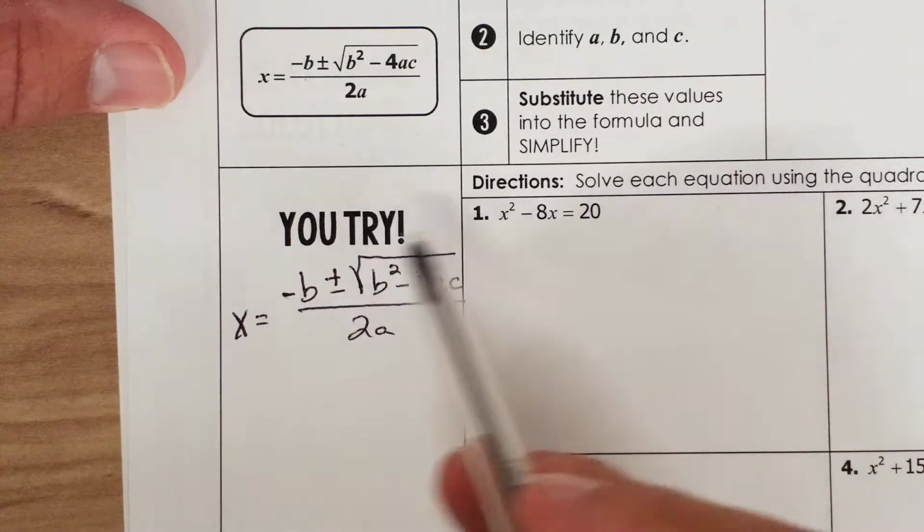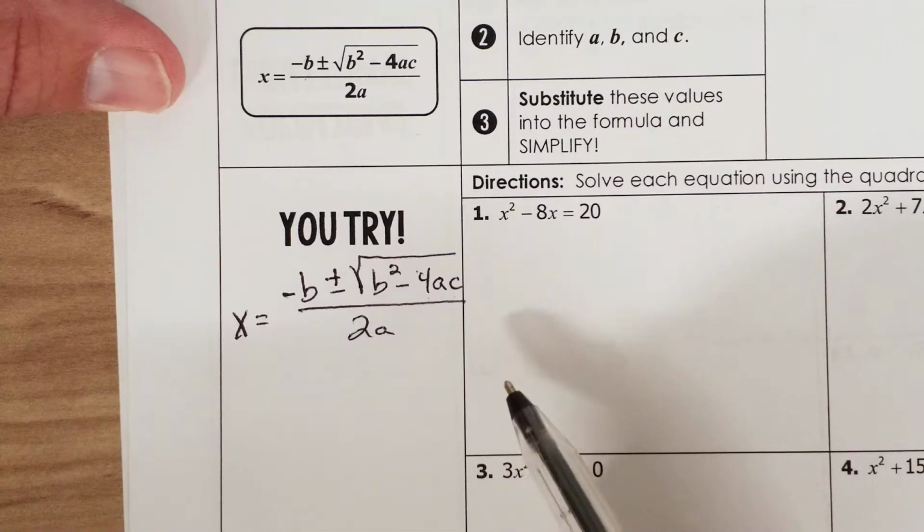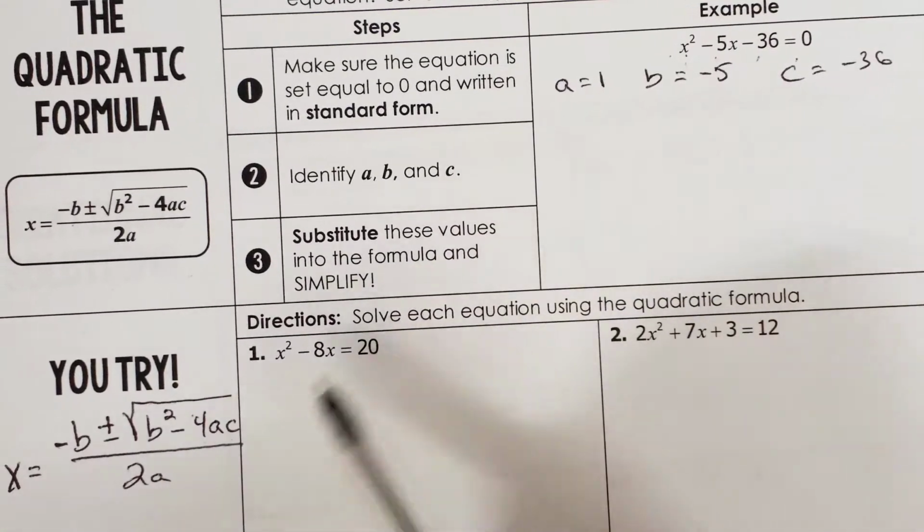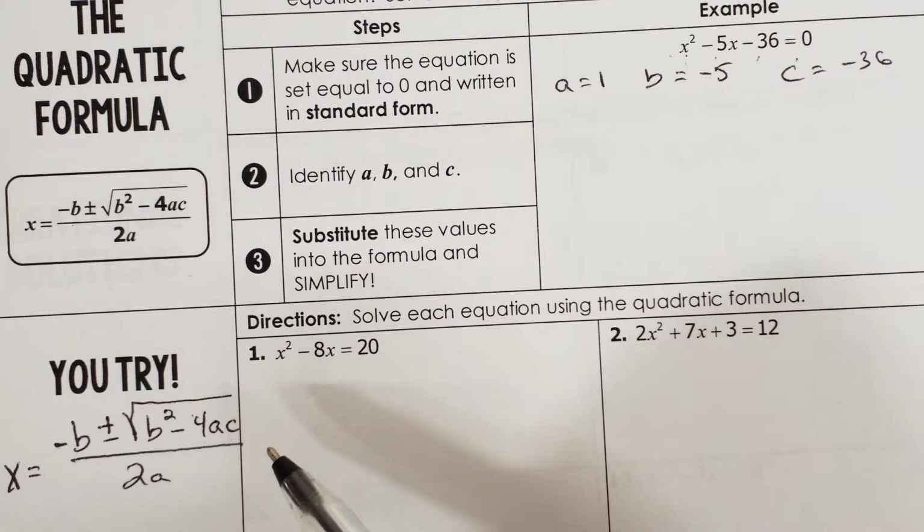Now, I know that this looks rather daunting. However, this is simply a problem where we have to plug in these values and let your calculator do the work. So it's a calculator problem.